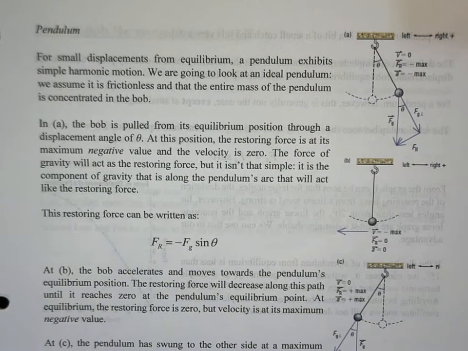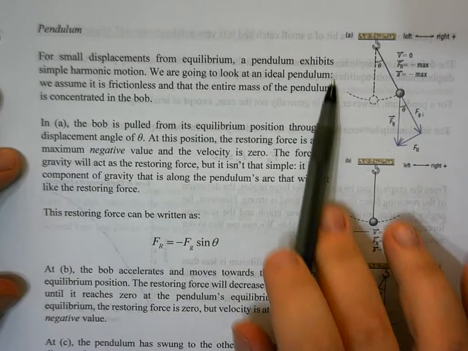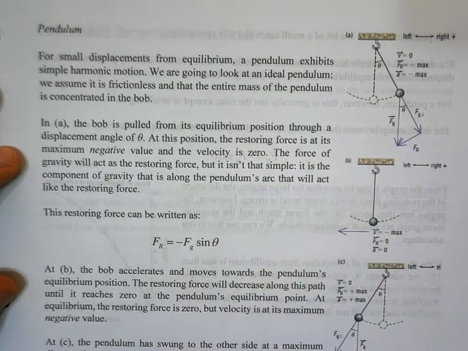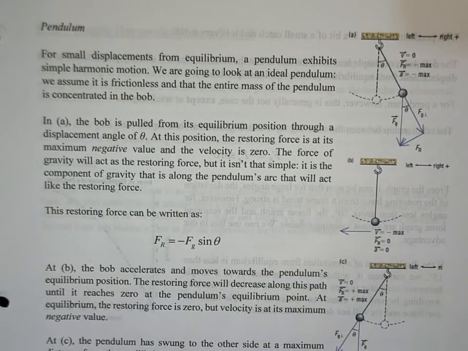Right, we've talked about it before, we've mentioned it a little bit in this unit, so let's talk about the pendulum. If we have small displacements from equilibrium, we can say that a pendulum exhibits simple harmonic motion. It's going to go back and forth repetitively, assuming no friction, air resistance, or any other losses. Now, there is an equation here that we're going to present without proof.